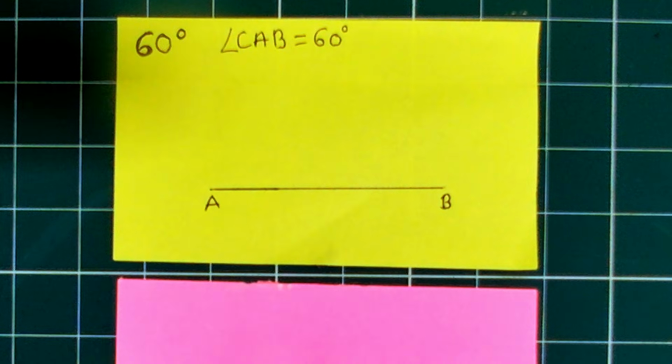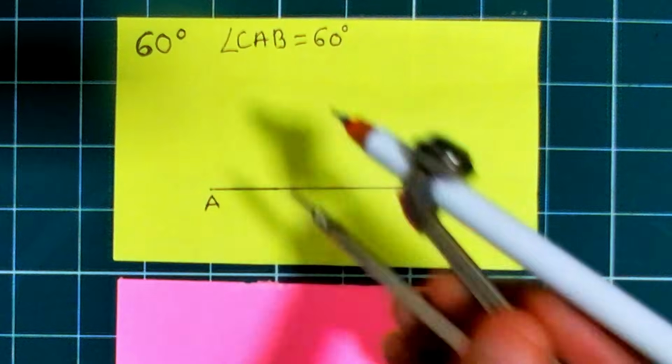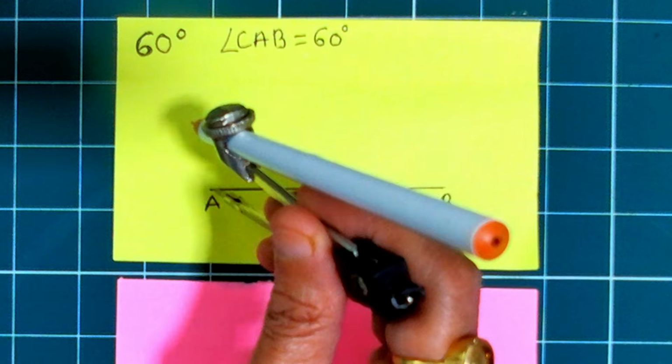Fine, students. So now, most of the students are scared of this instrument. You don't have to be scared of this instrument. You have to be friendly with it. So with any radius, take anywhere. We have to draw 60 degrees. Since it is CAB, I'll put at A.